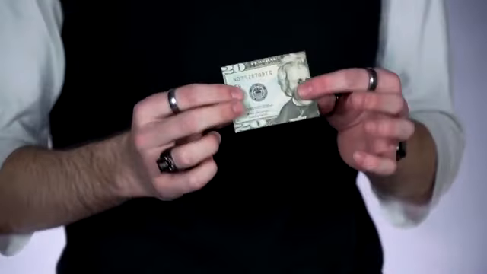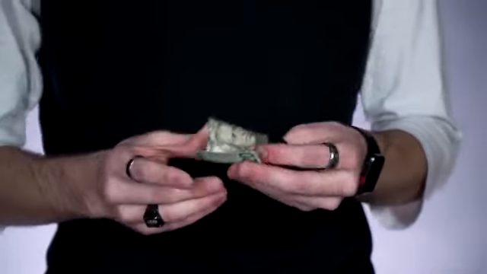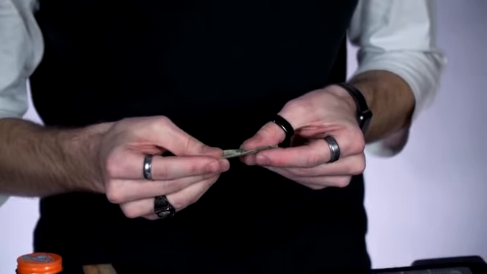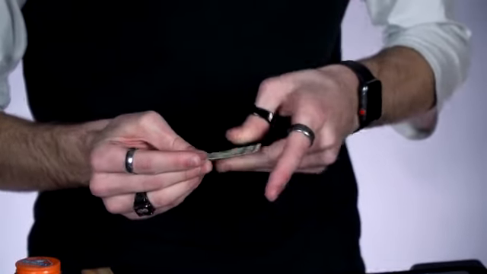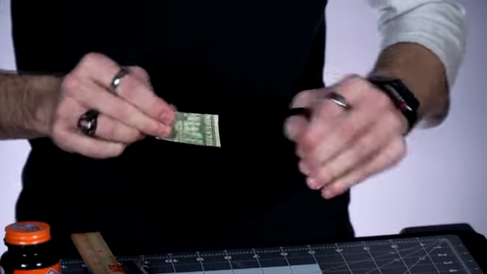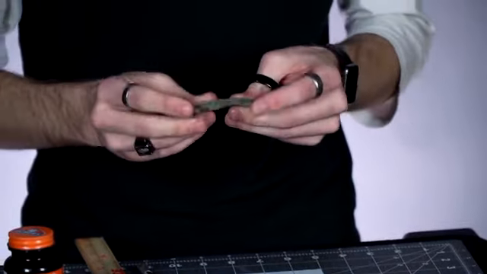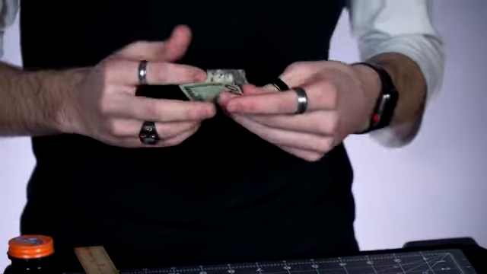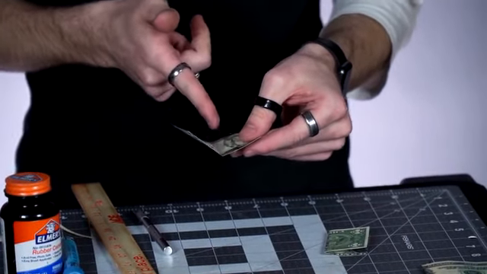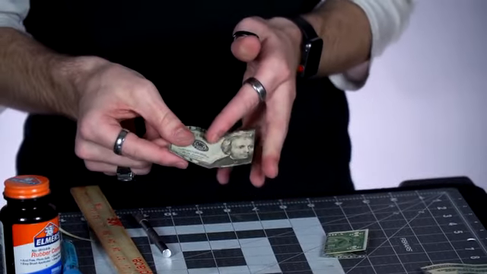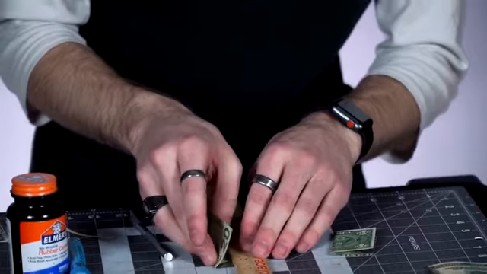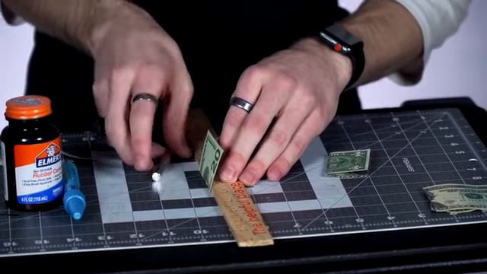Now, you want to take this, fold it in half, and again, give it a nice crease. And you want to cut this bill in half again. So you're going to line it up with the ruler.